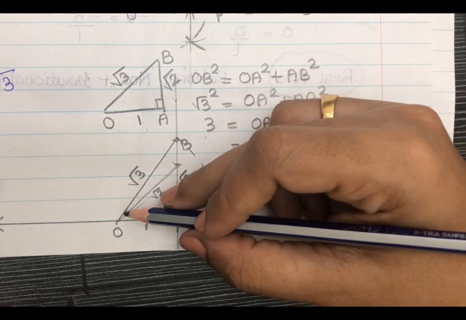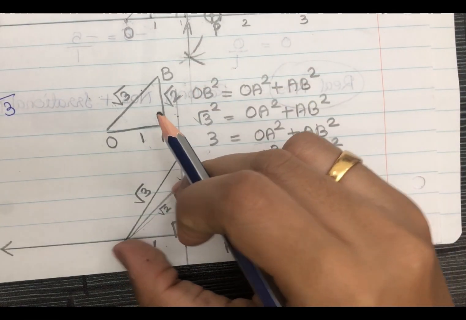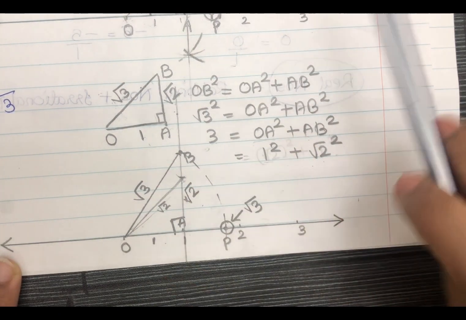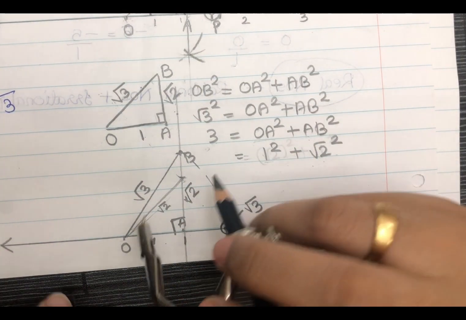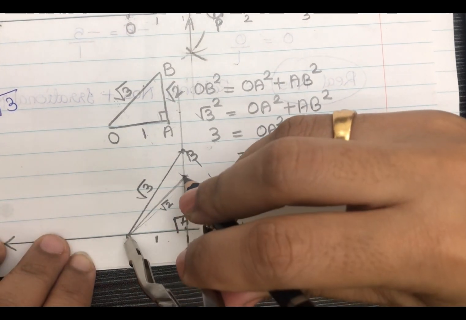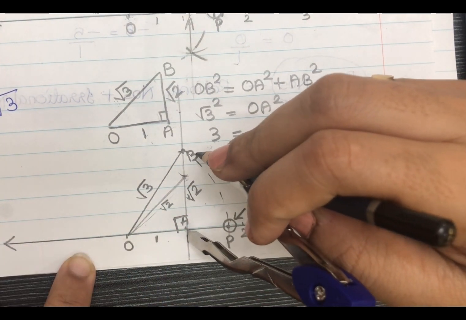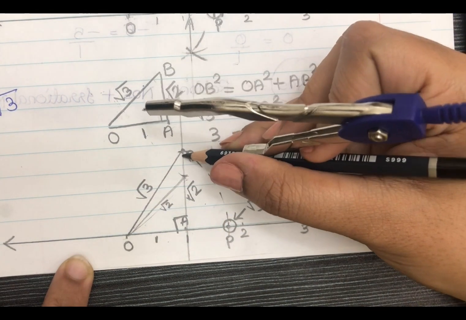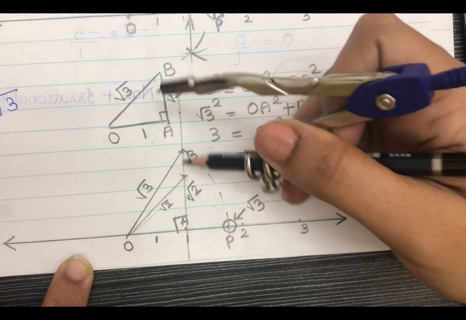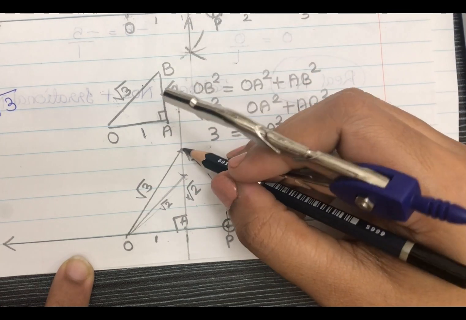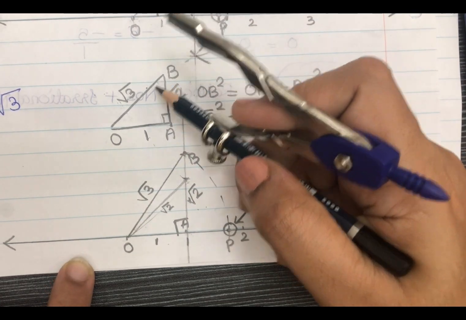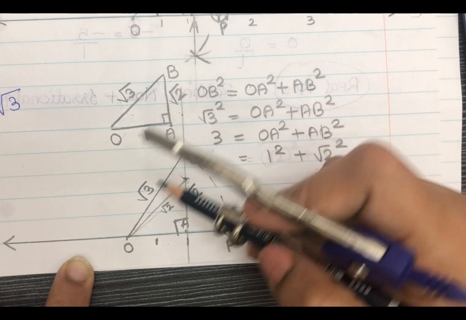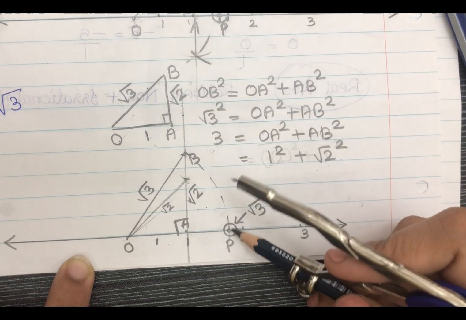This measurement I have taken from A and marked the point B, so that AB is root 2. Now we got the point B and we know that OB is root 3. Take the measurement and mark it on the number line.